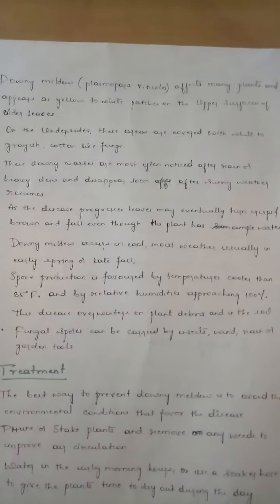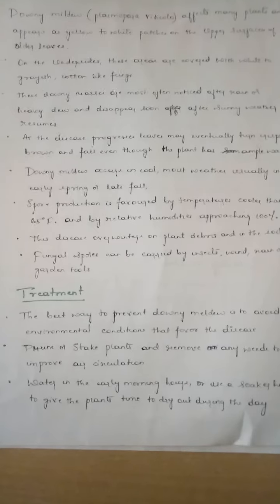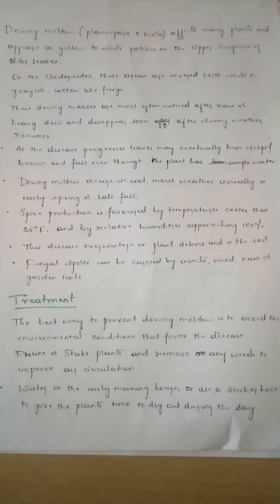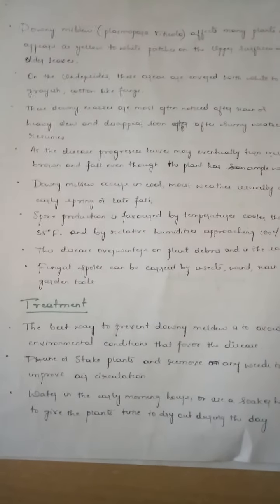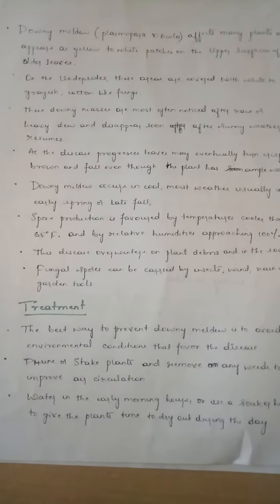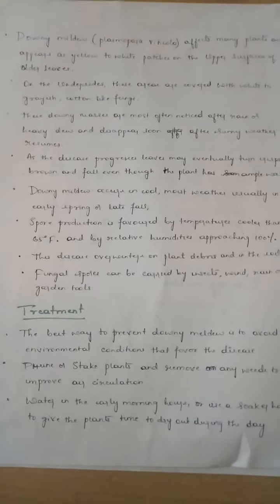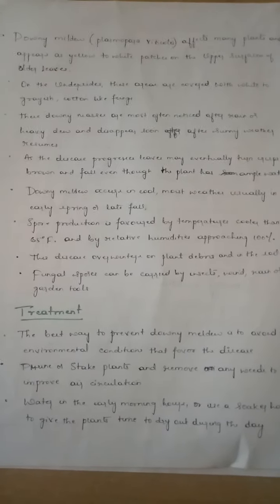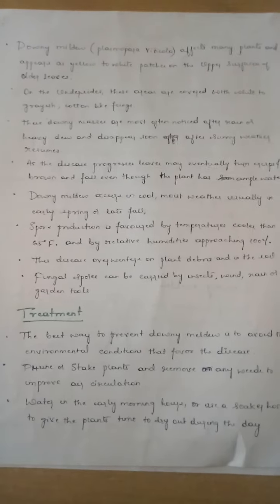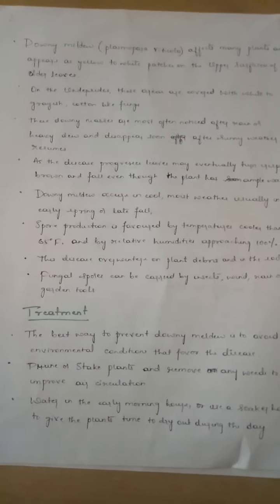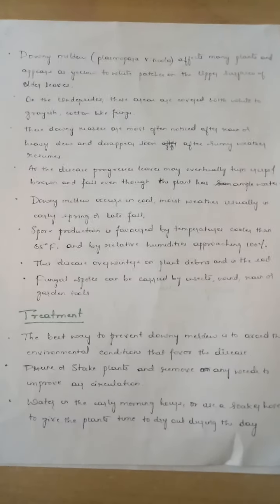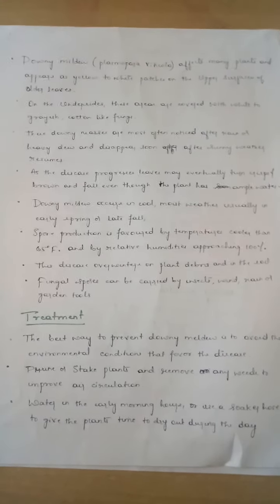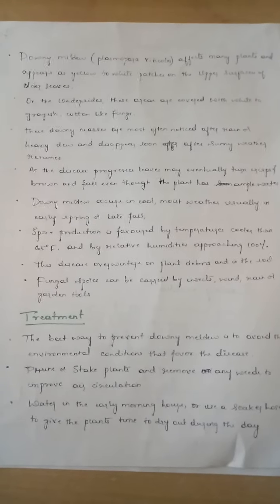So how can downy mildew be treated? The best way to prevent downy mildew is to avoid the environmental conditions that favor the disease. Prune or stake plants and remove any weeds to improve air circulation. Water in the early morning hours or use a soaker hose to give the plants time to dry out during the day.